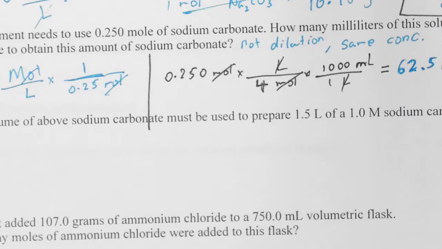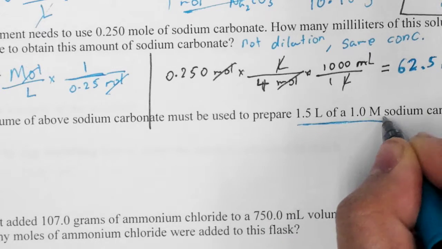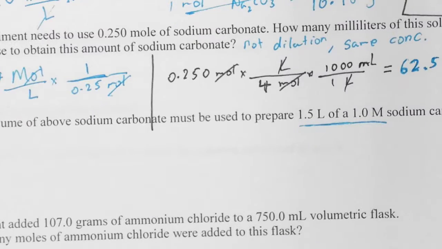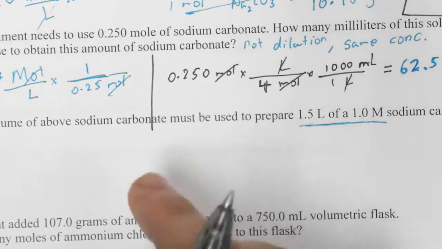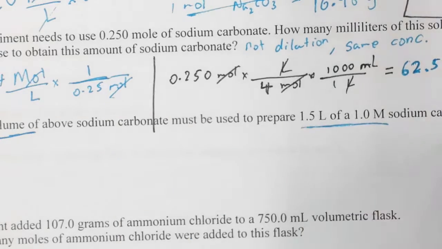What volume of above sodium carbonate must be used to prepare 1.5 liter of 1 molar sodium carbonate solution? So this is now a dilution problem. Do you guys see that? Because we are trying to create a 1 molar solution out of the above solution. The above solution is a 4 molar solution, so we are now diluting. They are still asking you for volume, but they have new stuff. This is a dilution question.